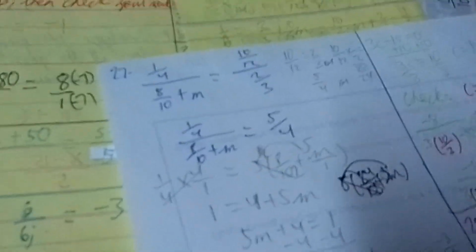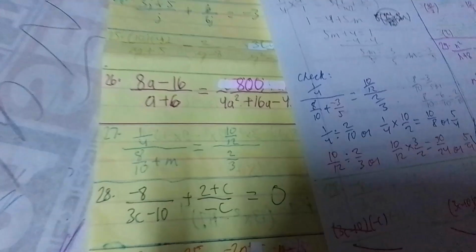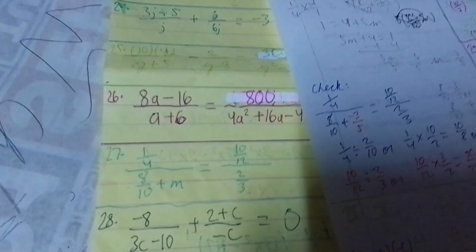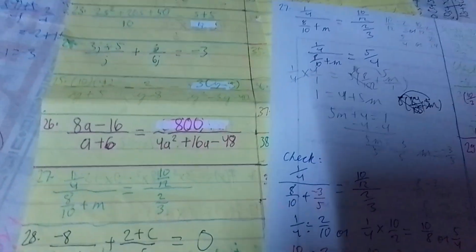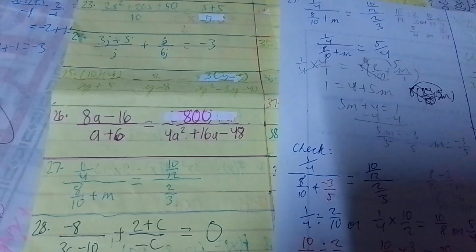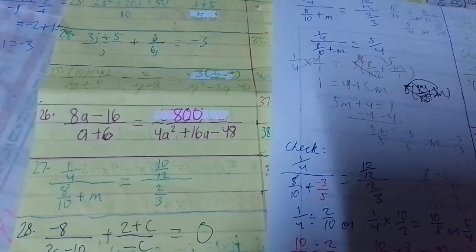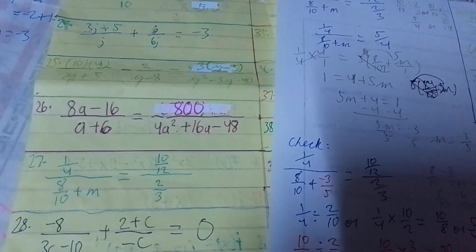That's one way you can solve this. But I can also try it another way, like cross multiplication, which still works. There are lots of other ways to do this, but it's up to you to judge the problem. So 2/3 times 1/4 is equivalent to 2/12, or 1/6. That's what happens on the left side. On the right side, we have 10/12, which is the same as 5/6.